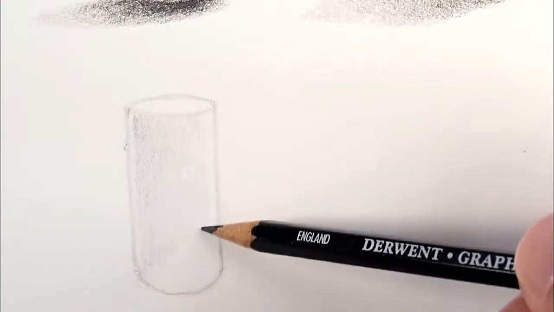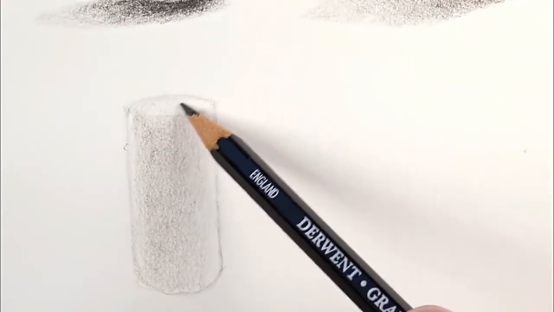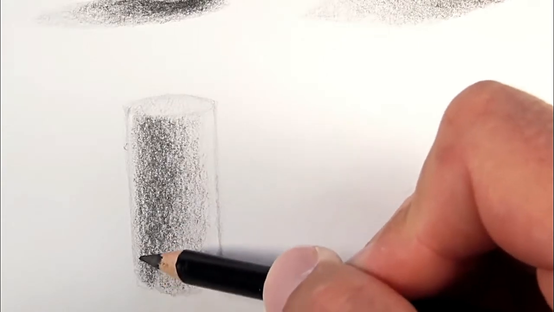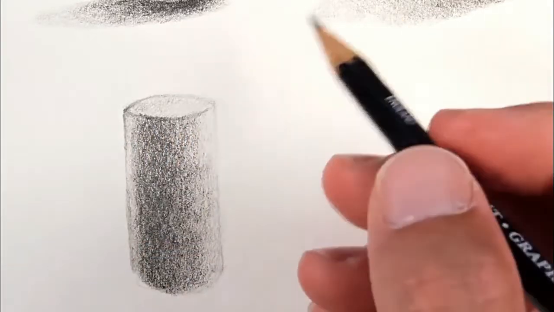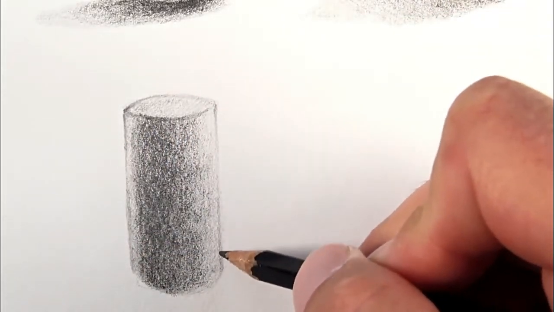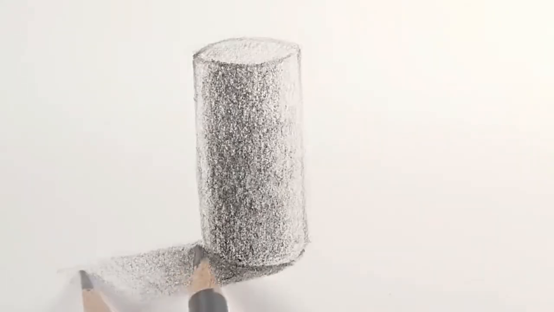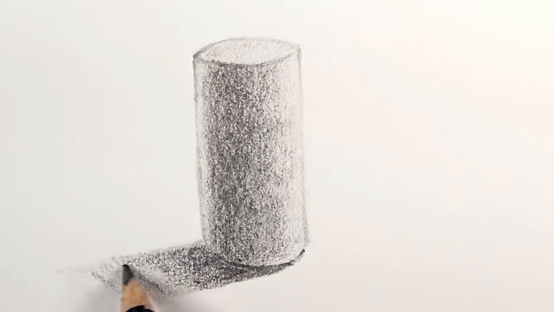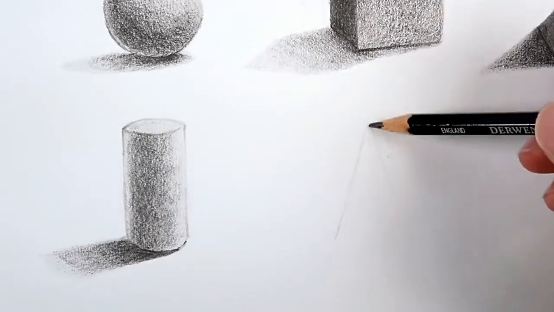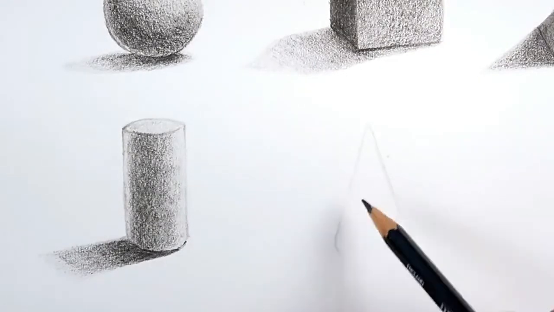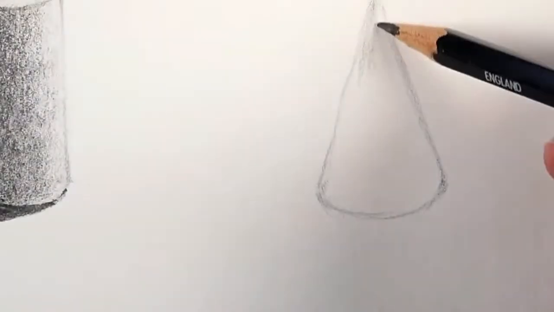Here is how the cylinder is being rendered by soft pencil. Try to observe where to put more shades or darker shades, and what is the shape of the shadow of the cylinder. And lastly, we have here the cone. The cone is another generated form from a triangle.